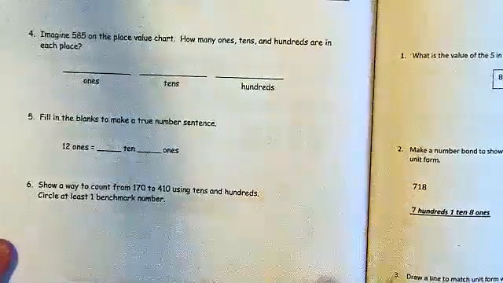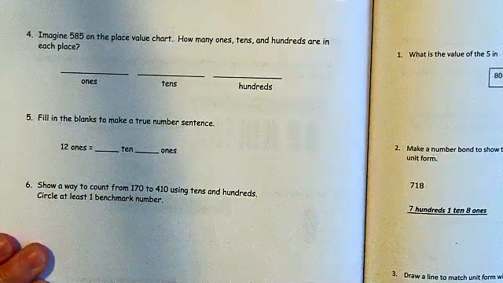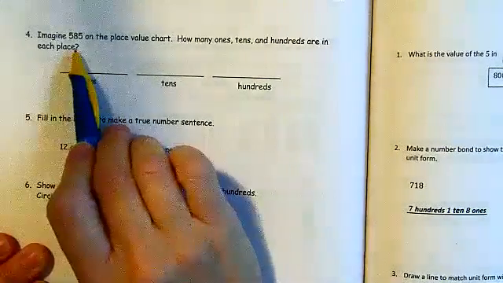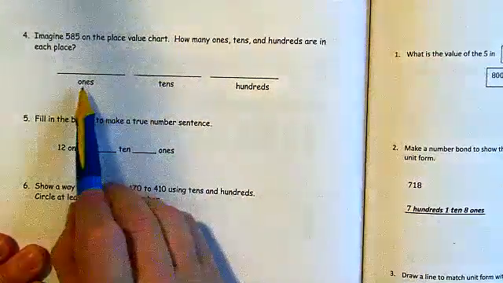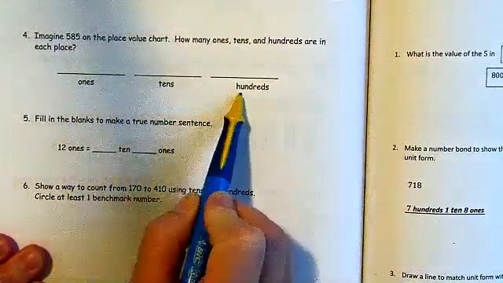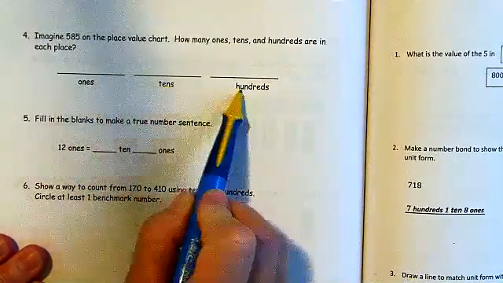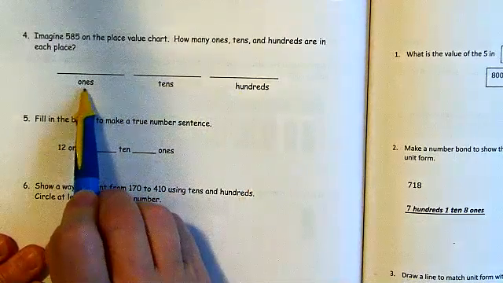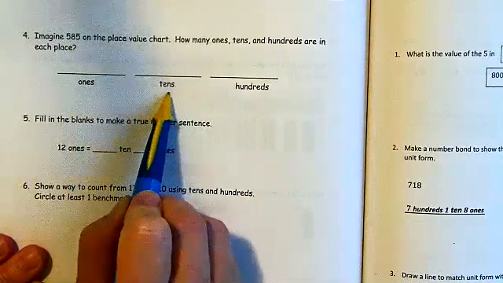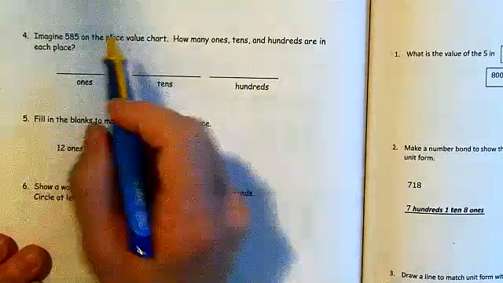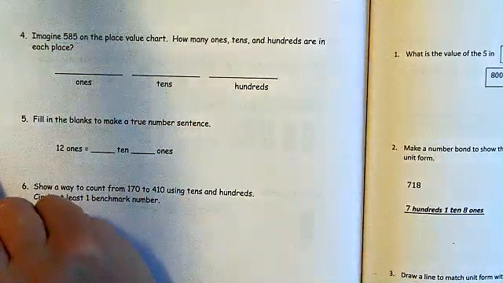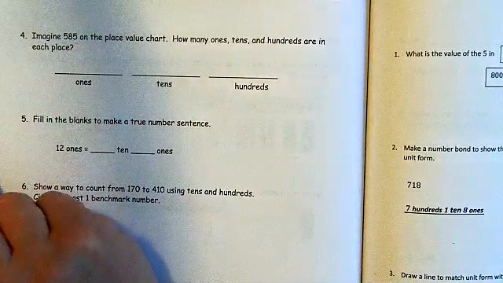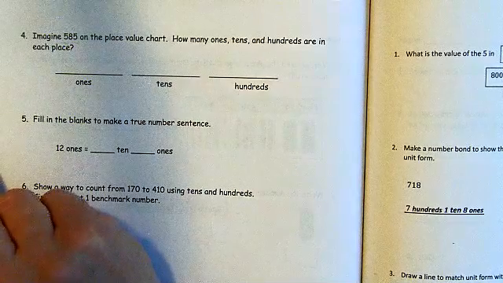On page 96, imagine 585 on the place value chart. Here's that thing they've done again. They have put it in the opposite order. How many ones? How many tens? How many hundreds? So let's look at our number 585. If you wanted to use your base 10 blocks to lay it out, you can.